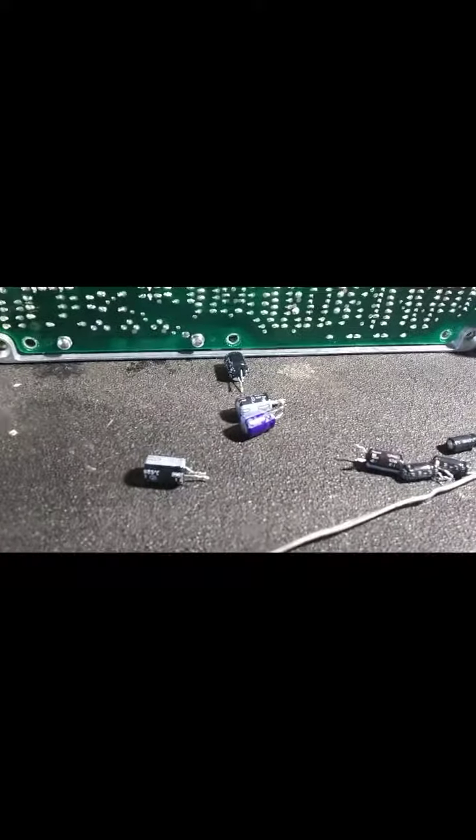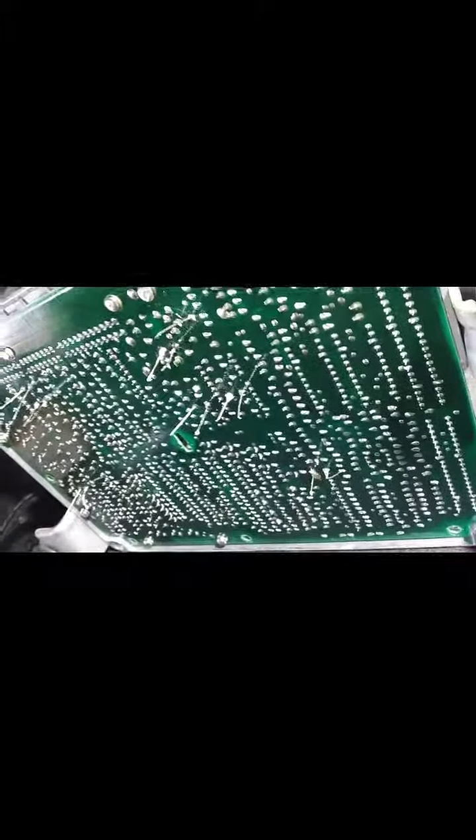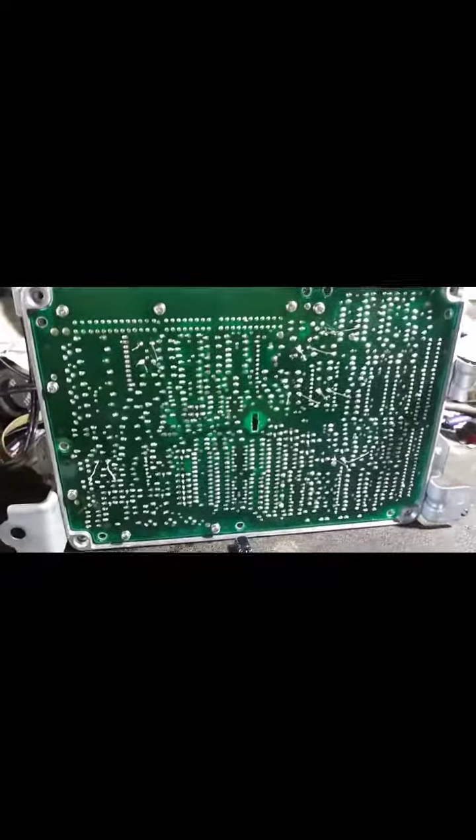Alright, so I've got all of the old capacitors out. The new ones are in. Just got to clean it up a little bit. Got them on both sides, both boards I should say. But like I said, we will see if this resolves the problem.